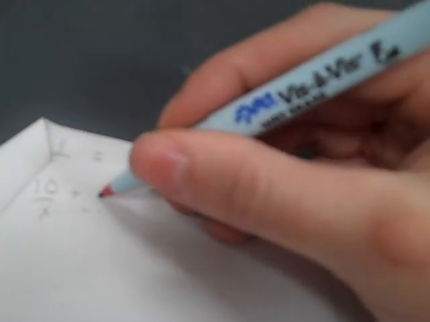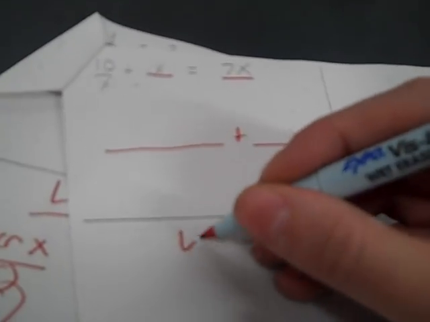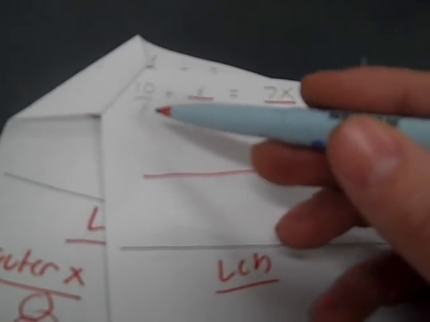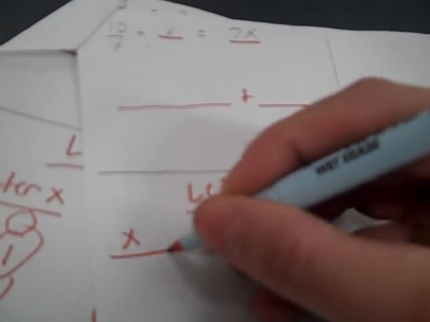Okay, next one, I've got 10 over x plus x, and then 7x. So technically that's 3 ratios. You'll have a 1, but it's really senseless to do that. Okay, so lowest common denominator. So I've got x, outer x, call it outer x if it ain't in a parentheses. That's going to help you later on.